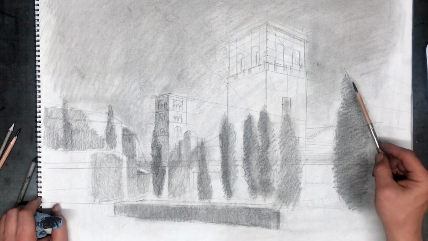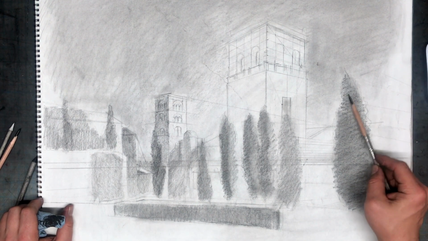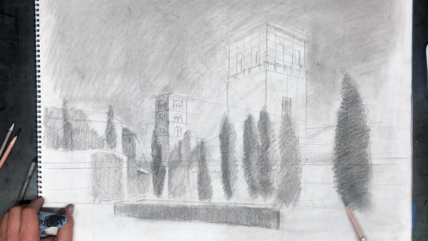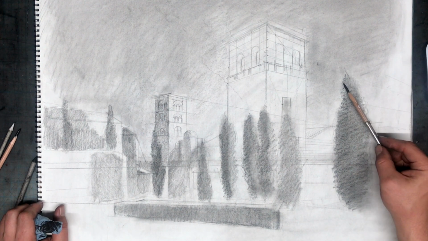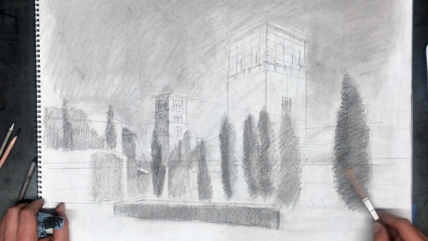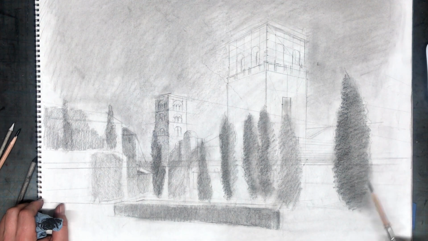Let's start piling on the darks a little bit. Remember to work in values, particularly if you're working with soft charcoal. Pressing down is going to flatten the paper and decrease the chance you're going to be able to go darker. So build up your values little by little. One wash, another wash, another wash.